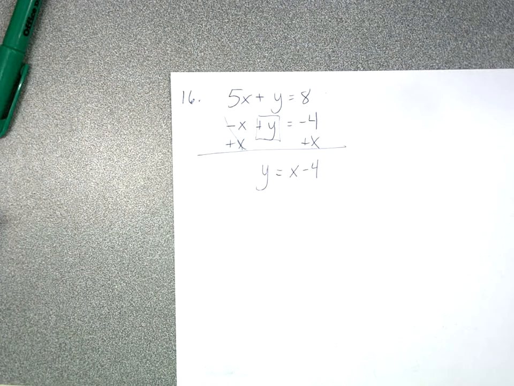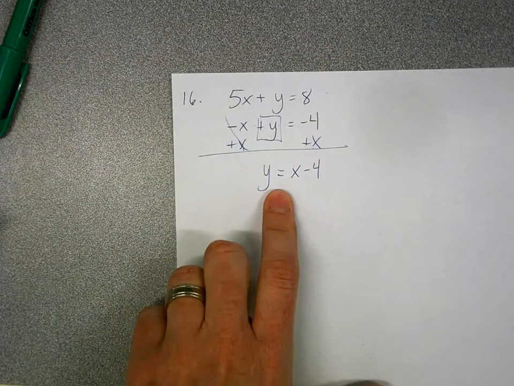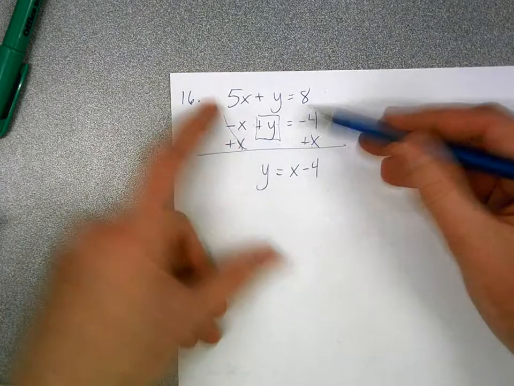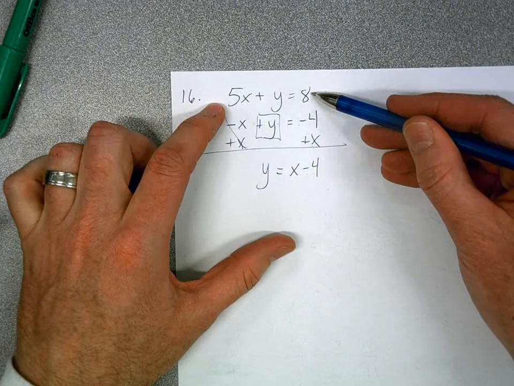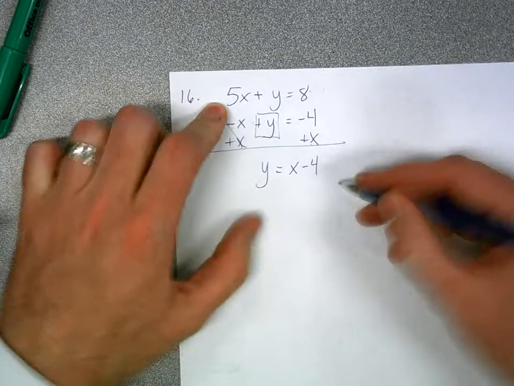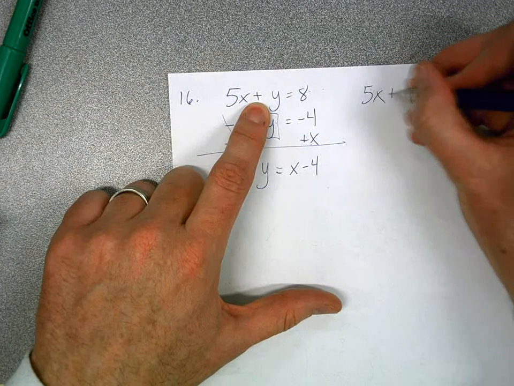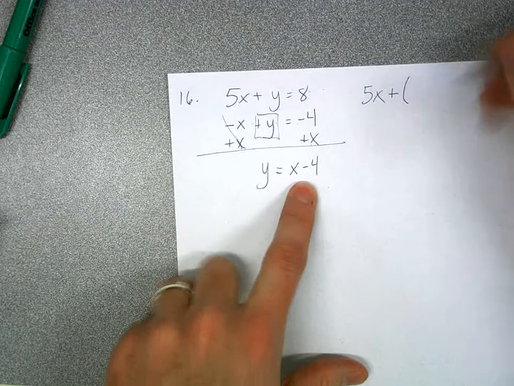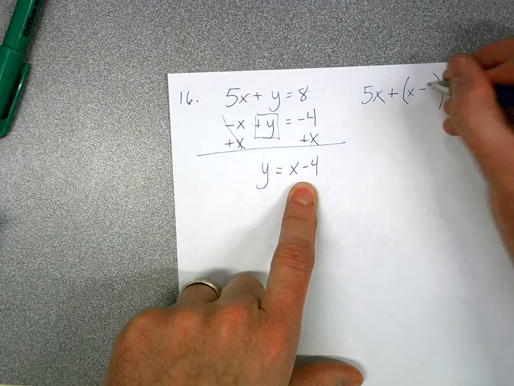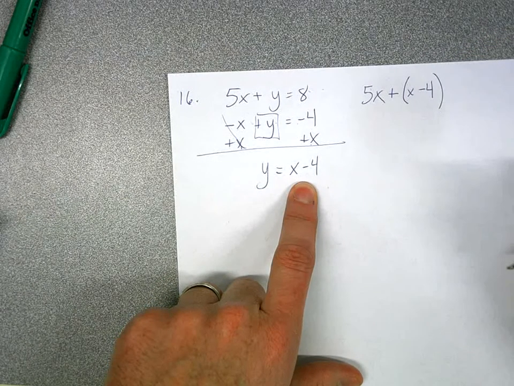Okay, so here we go. I'm going to then turn around. Remember, I cannot plug it in this one. I need to plug it back into the other one. That's the very first, or I should say the next step. So I go ahead and say 5x plus, and instead of y, I'm plugging in x minus 4 equals 8.